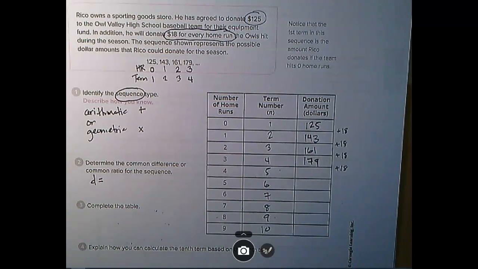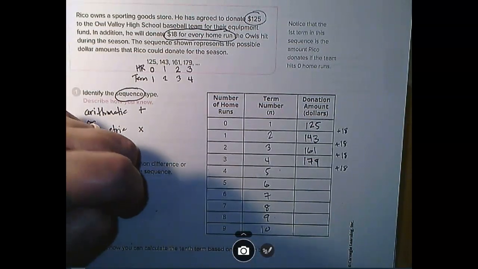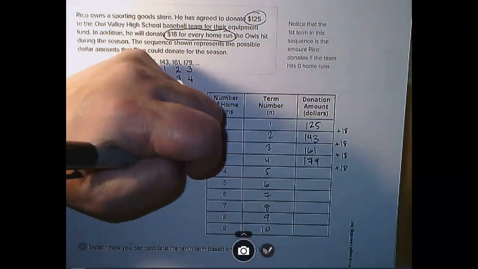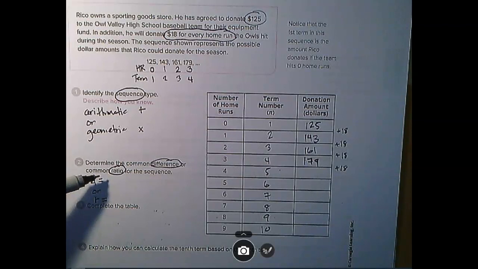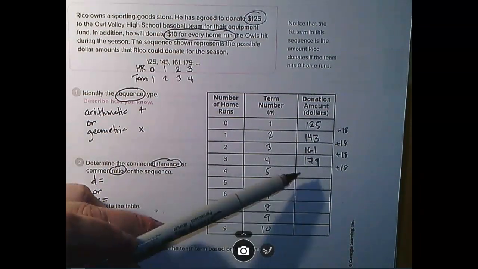If it's a geometric sequence, you'll have an R, and that's called the common ratio. So for this situation, decide, is it a common difference or is it a common ratio based on what you see here? And then fill in the number. So say either D equals a number or R equals a number. Then finish filling out the table. So make sure that these numbers also get added in.